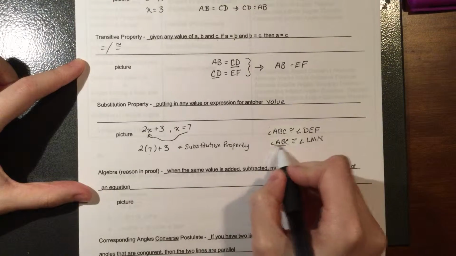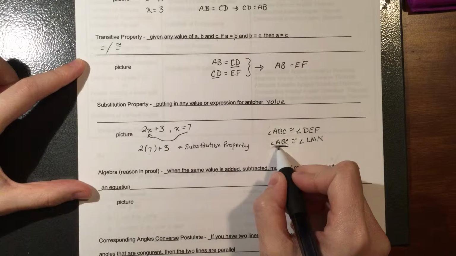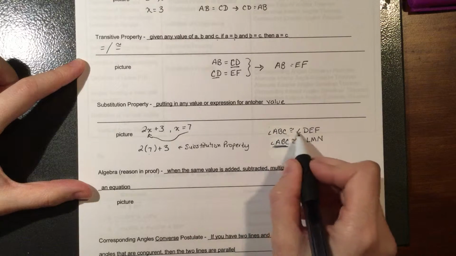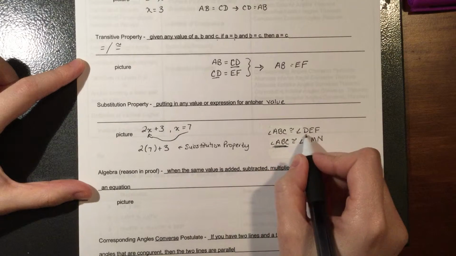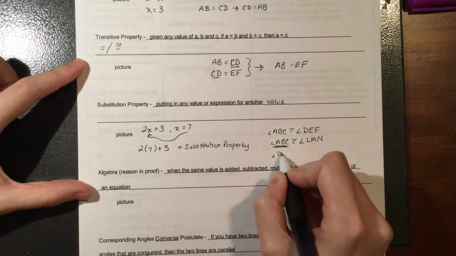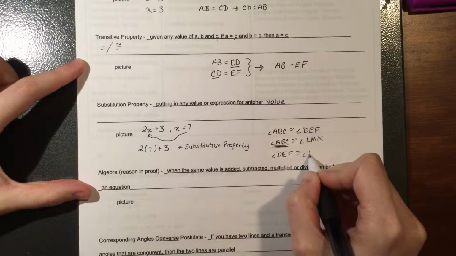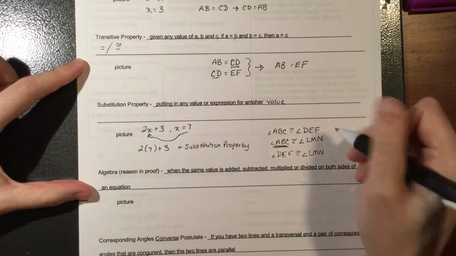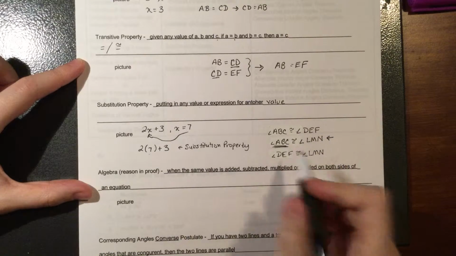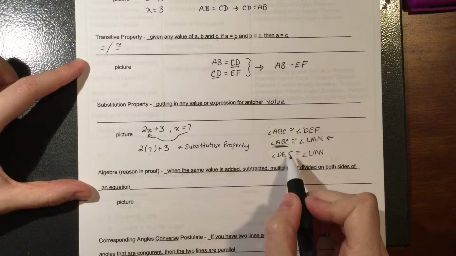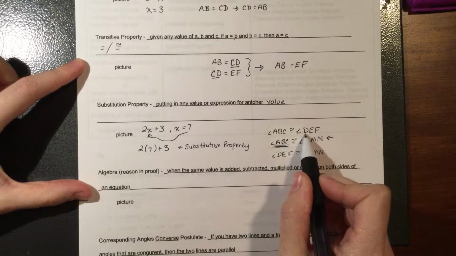I could take this ABC right here, and instead of that ABC, I could write DEF because those are the same value. So instead of an ABC, I'm going to write DEF is going to be congruent to angle LMN. So you notice how the only thing I changed was I kept the LMN, and I changed the angle ABC to a DEF because I knew they were congruent.